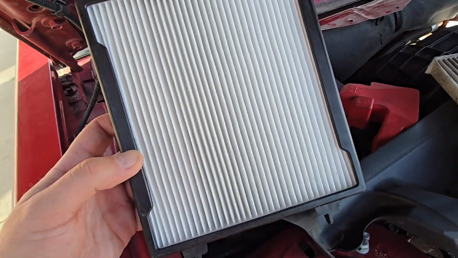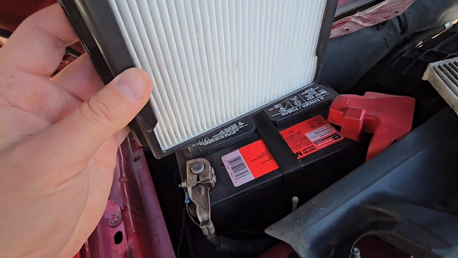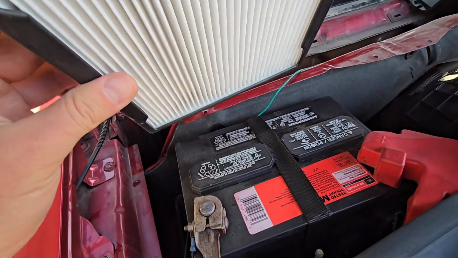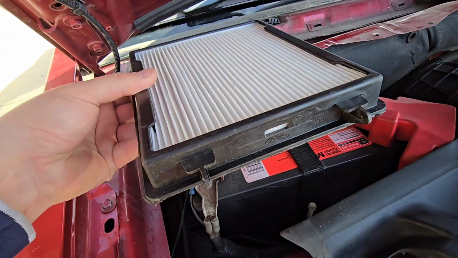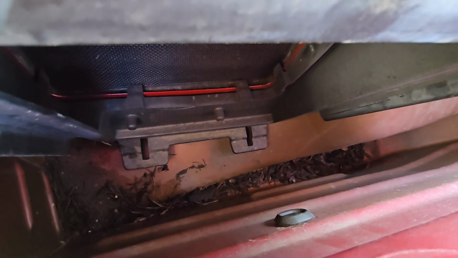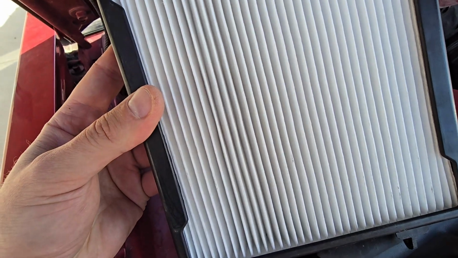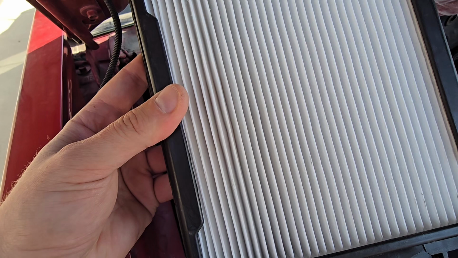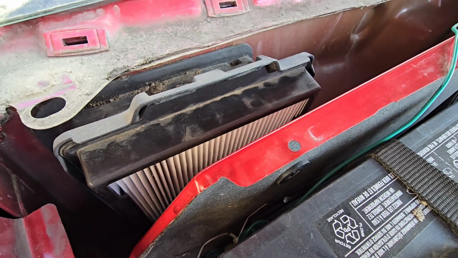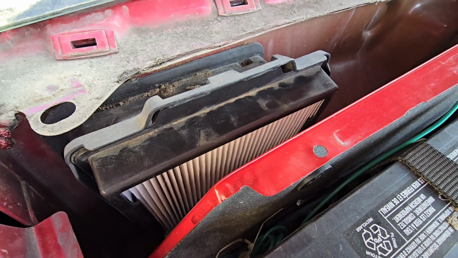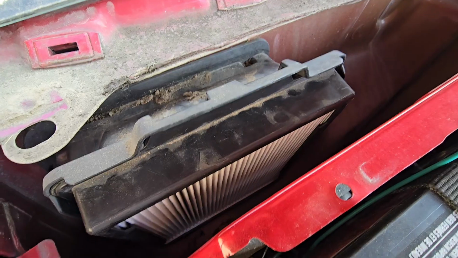Now when we have the new cabin air filter in the plastic housing, we can push it back inside. Just remember you have 2 pins here, and as you can see here there are slots for those pins. You want to align those pins with those slots so this cabin air filter fits there properly and it's secured. We have it all back in, nice and tight and secured.